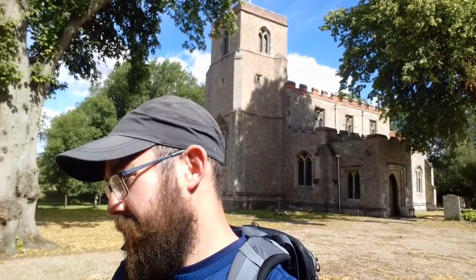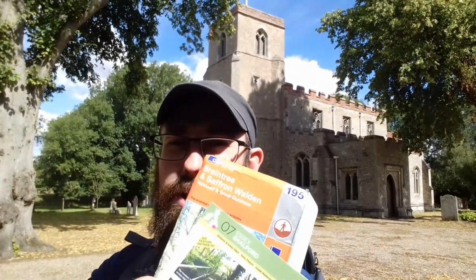We're here at the parish church, St Andrew's, in the village, and I've just parked the car at the church car park. You're going to want OS Explorer map 195. This is quite an old version, so we'll see how in date it still is.